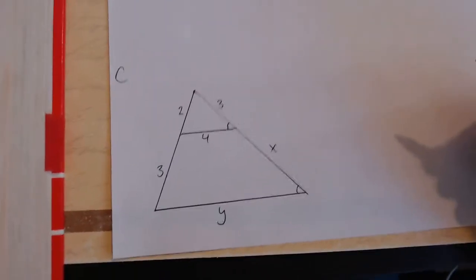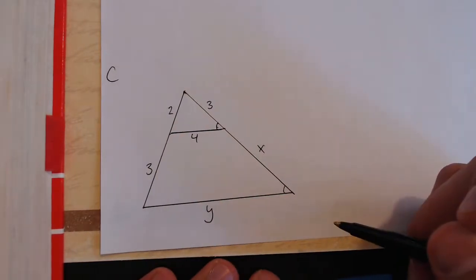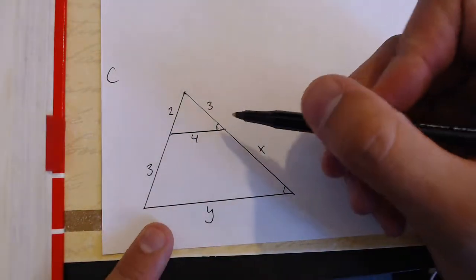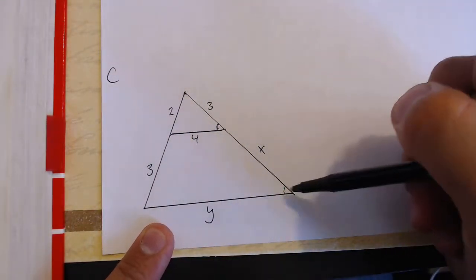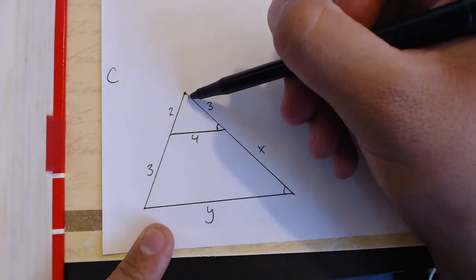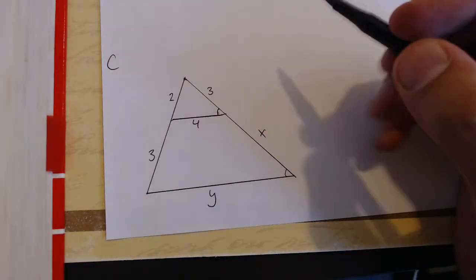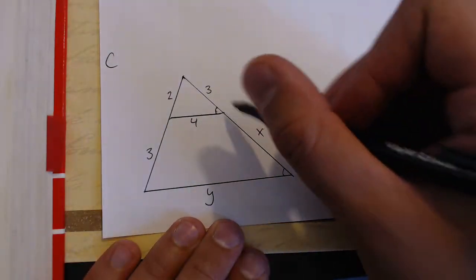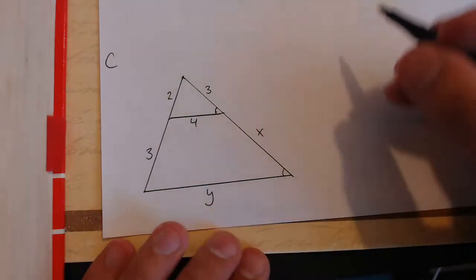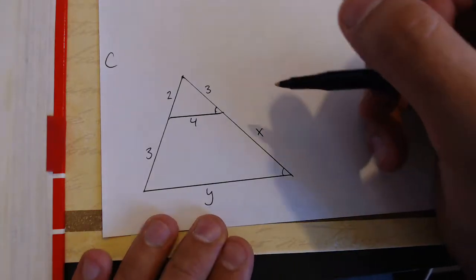I've reconstructed this triangle over here. And what we'll notice is that these two triangles are similar because they both share this common angle, and this angle is the same for both of them. So by angle, these two triangles are similar. Now what we need to be careful of is the lengths of our larger triangle. So we'll use proportions to solve this.